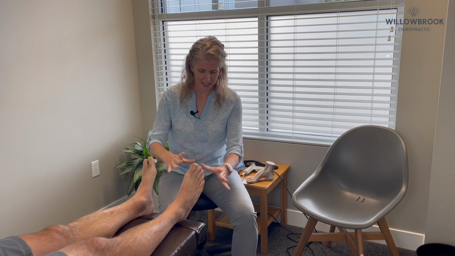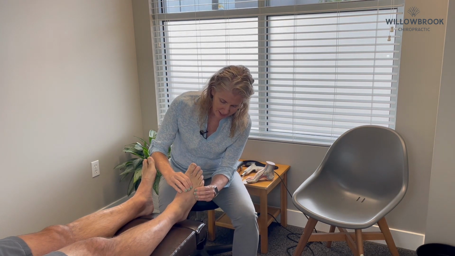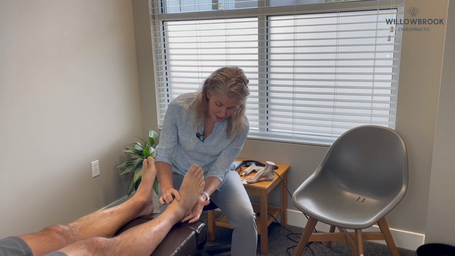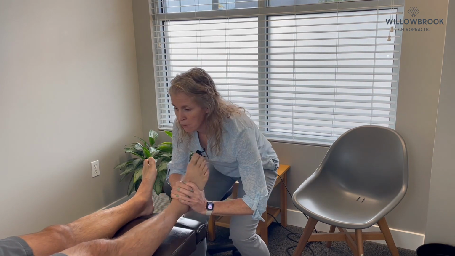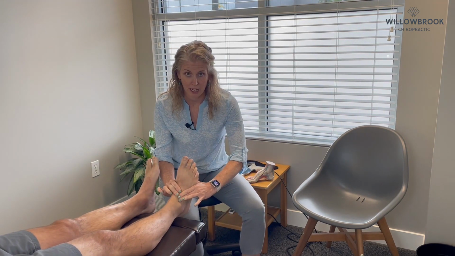When it comes to treatment, we have a variety of tools that we might use. So I might use my hands to mobilize the bones of the foot, to adjust the ankle. There's two areas in the ankle we might adjust, so I might pull on the ankle and do an adjustment to the ankle joint itself.